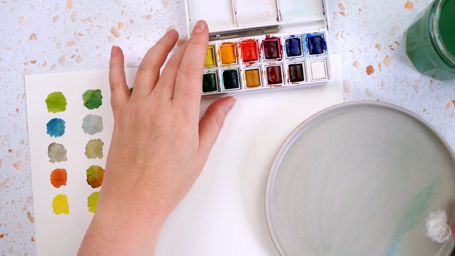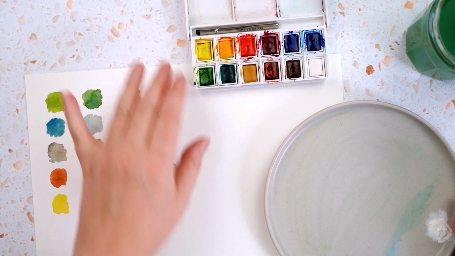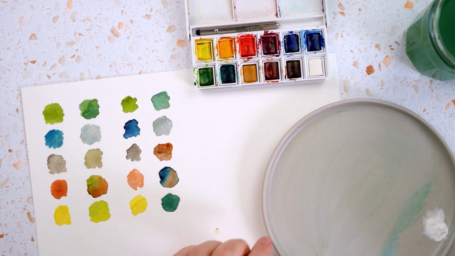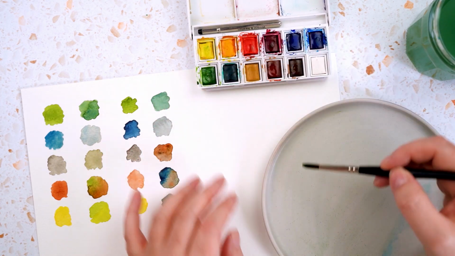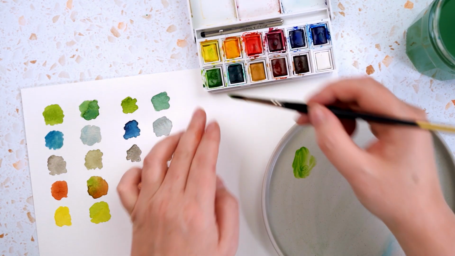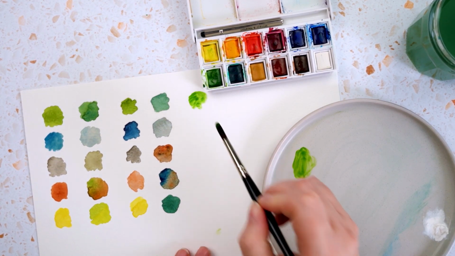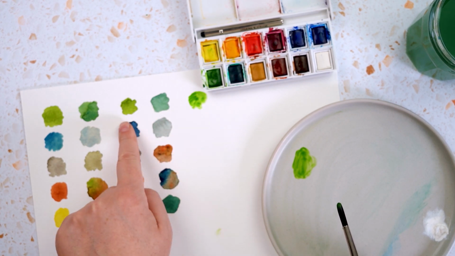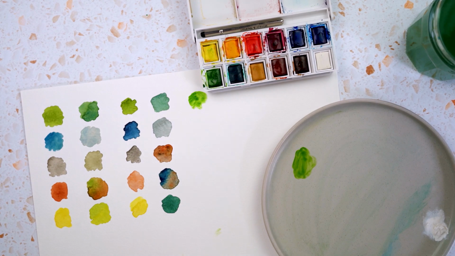So now I want to show you how to get a similar kind of look with the basic paint set. Now I've lost the labels for some of these, so I can't remember exactly what colours they are, but I think this is the green that's in there, and it's a sap green. So let's put that on there, and you'll see how it's a much brighter green, like it's got more yellow in it than the olive green.